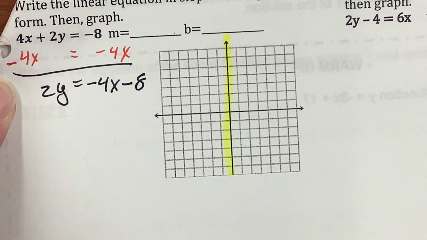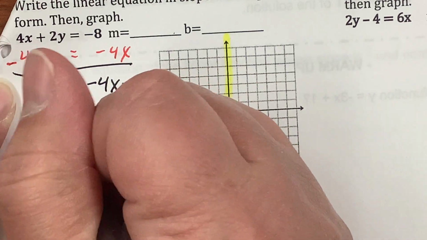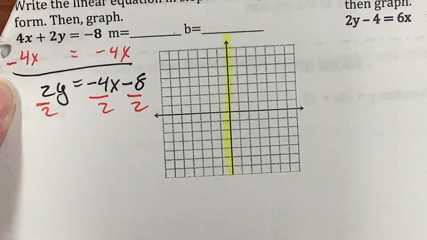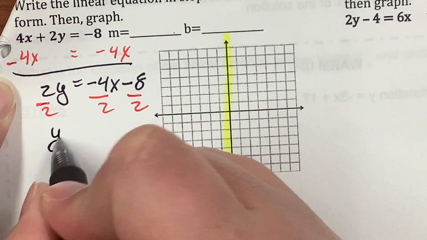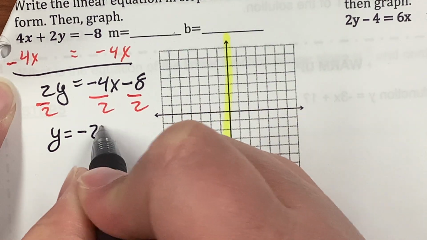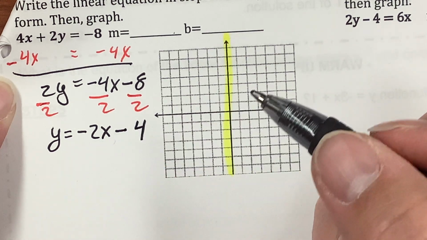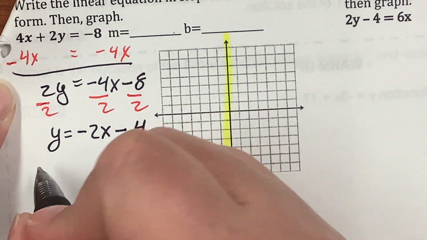Divide everybody by 2, because I have to divide by the coefficient of y. And you get y equals negative 2x minus 4. All right, y equals mx plus b.